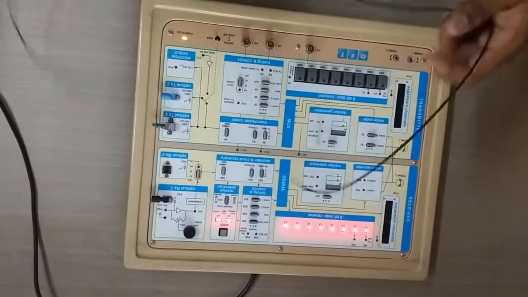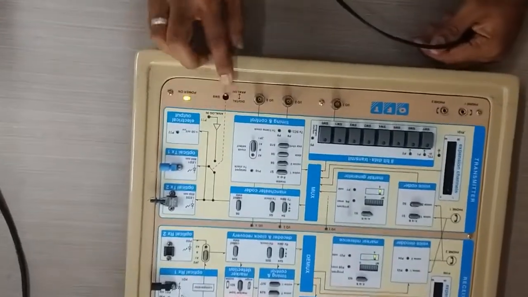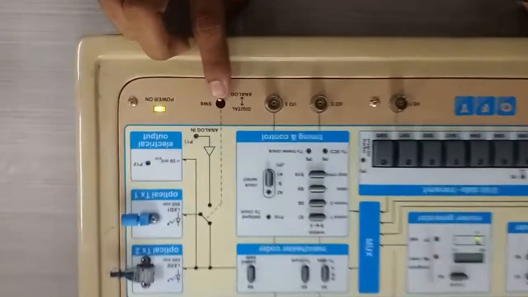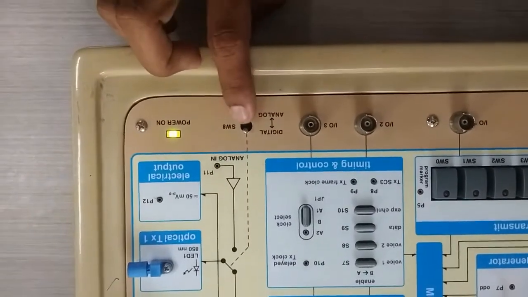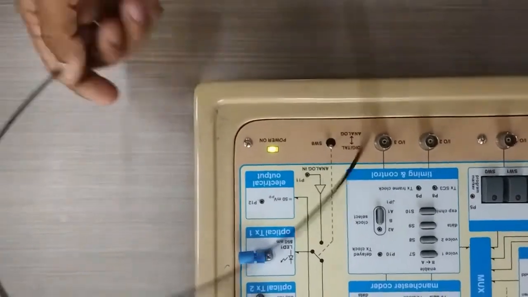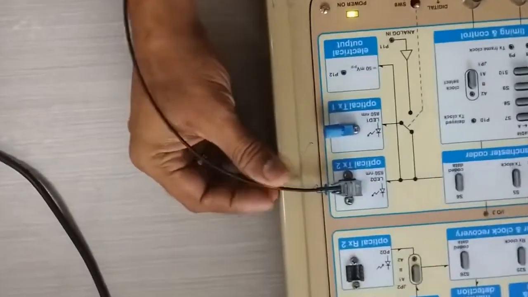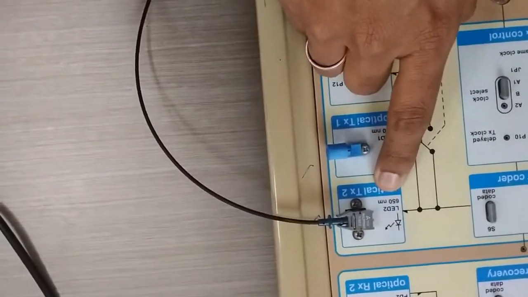Okay, so we have two different modes here, analog and digital. We are going to discuss about digital link. Okay, so I am switching the power to the digital state. I'm going to connect the optical fiber cable here. You're going to use 650 nanometer range.